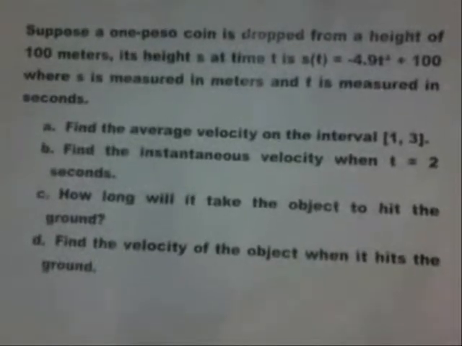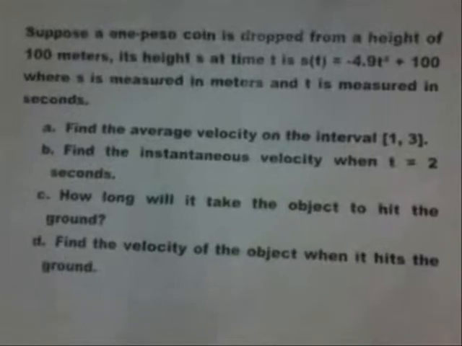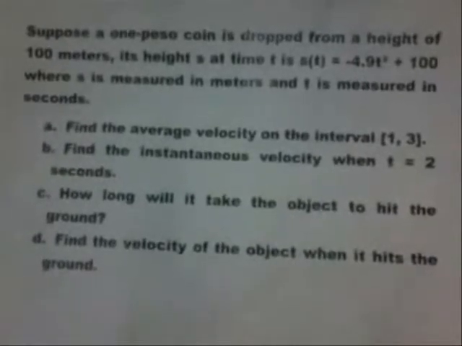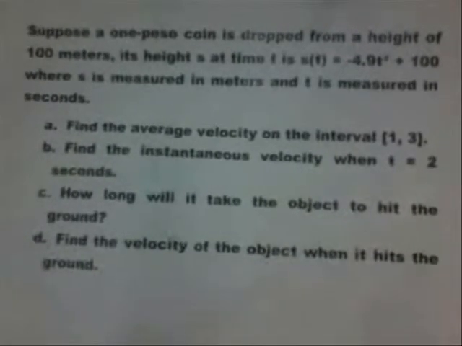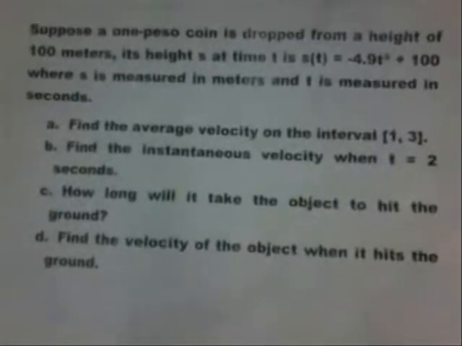Suppose a 1 peso coin is dropped from a height of 100 meters. Its height s at time t is s of t equals negative 4.9t squared plus 100.